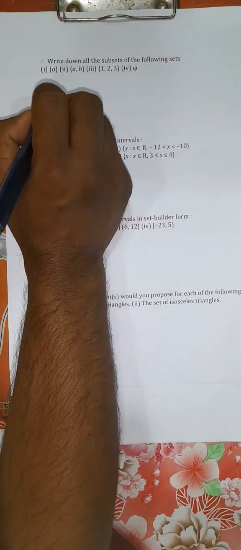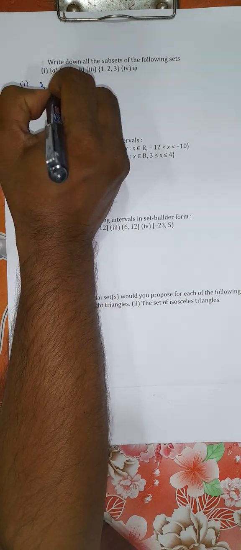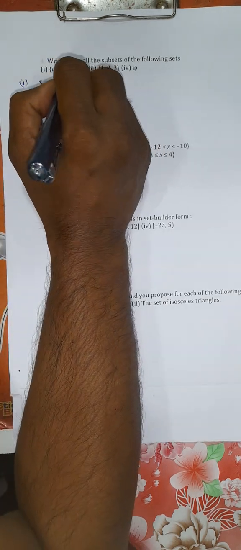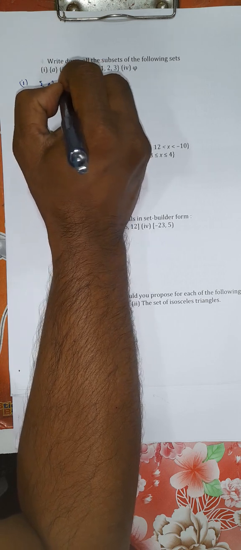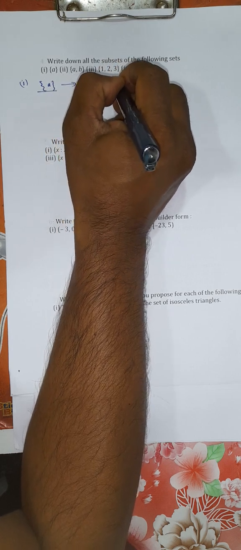Write down all these subsets. Now question number 1. So what are the subsets of this? We know that every set is a subset of itself. So subsets of this are this and one is this.